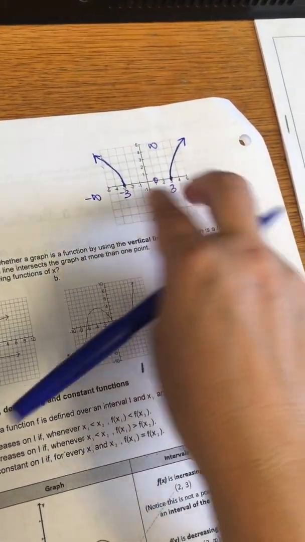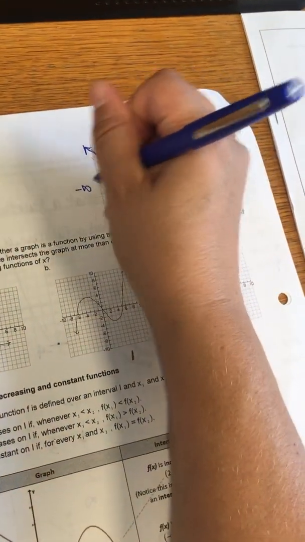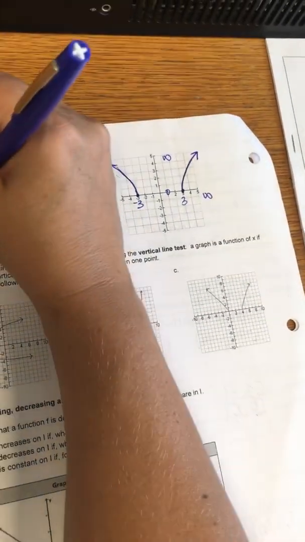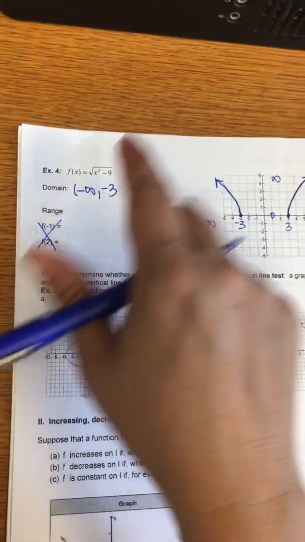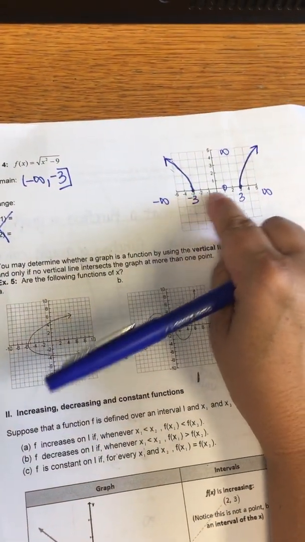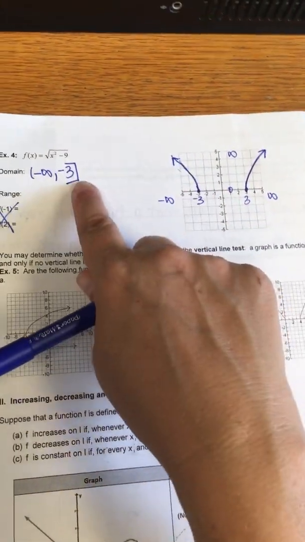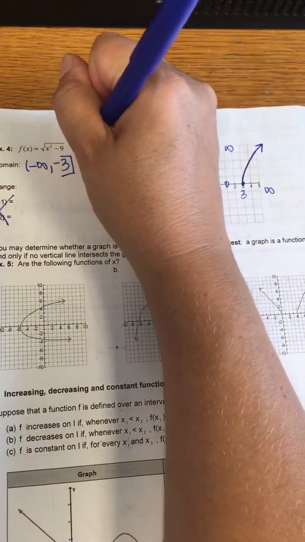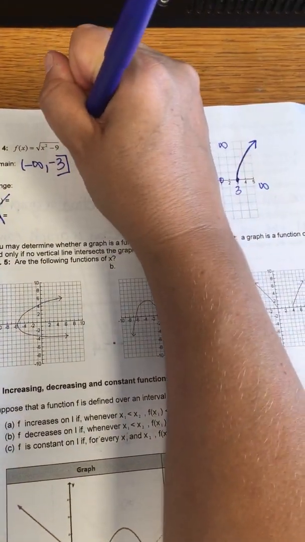So when we write this, I write these as two separate parts. So the domains, -infinity to -3. Infinities always get the parentheses. -3 gets a bracket. Now I skipped that part, so I'm gonna stop it there. You can use a union, which means and, or write and.